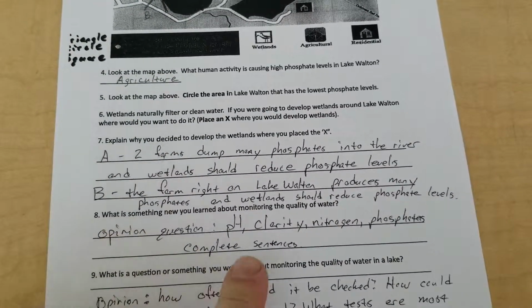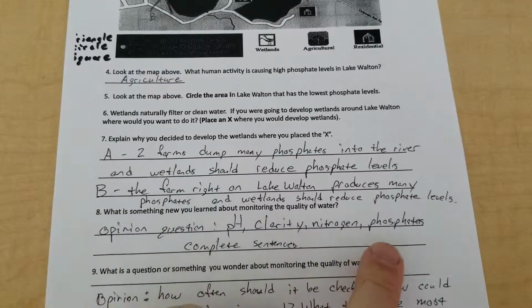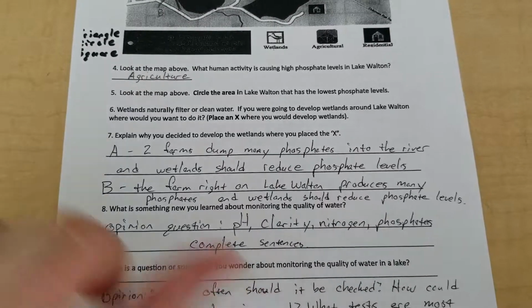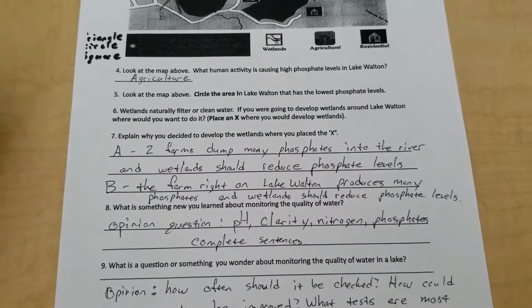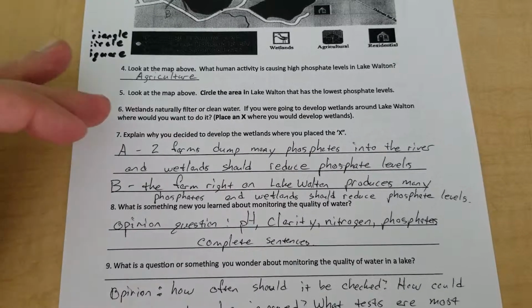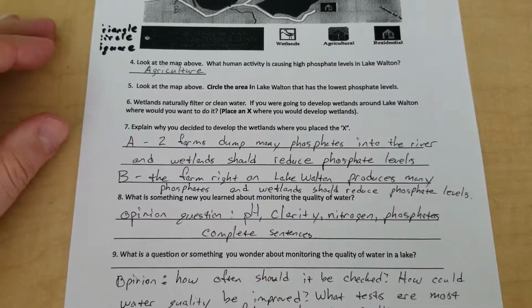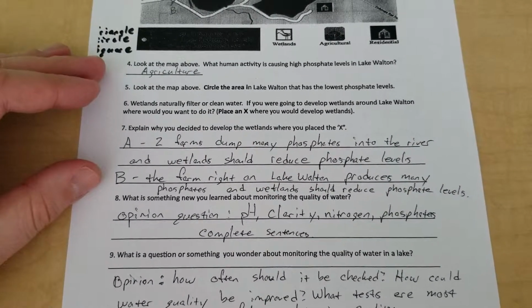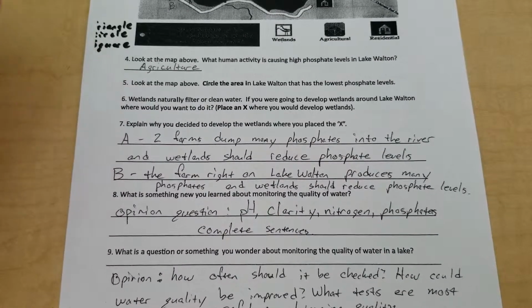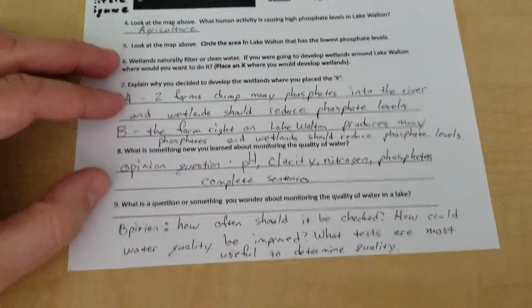This is an opinion question, but you could say pH, clarity, nitrogen levels, phosphate levels. Make sure you write in complete sentences. So your answer needs to be something like, I learned that the pH level can affect the quality of water. So something simple like that.